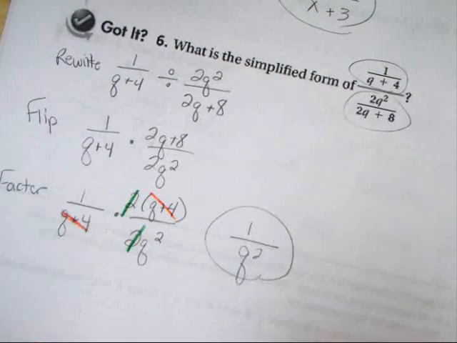Notice that we've stopped stating our excluded values. Your excluded values you would always state after you factor. In this case, you would tell me q couldn't be -4 and q couldn't be 0. We're saving ourselves a lot of time, and I'm going to assume that you remember how to state excluded values. If you don't, you need to go back, watch the beginning of this lesson or the lesson on 11-1.